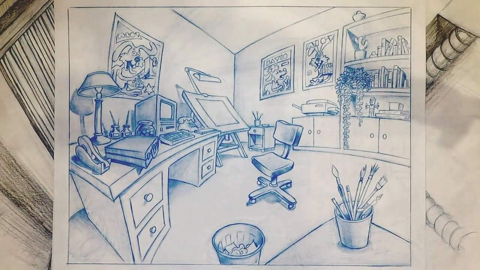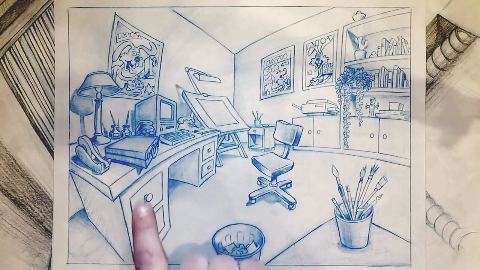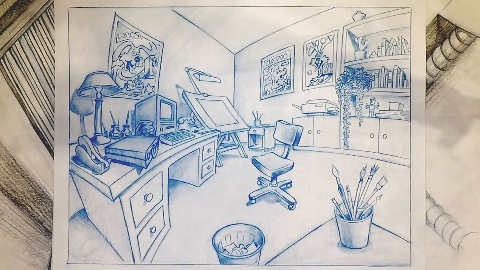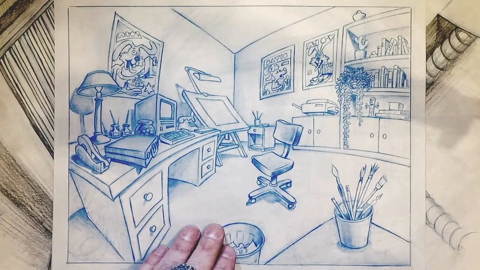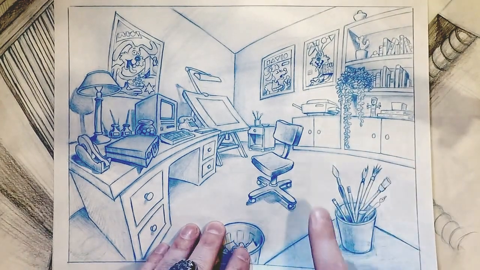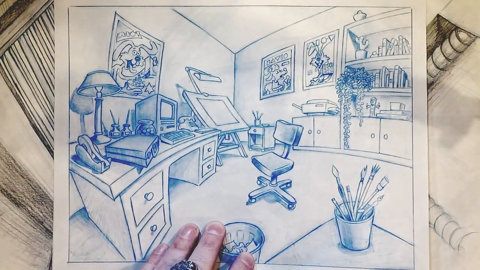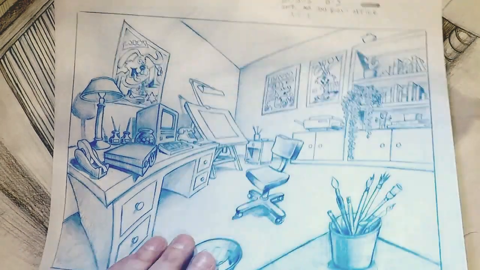Here's a cartoonist's office, and you can see he's got his drawing board and his little computer and tape and paintbrushes and cartoony pictures on the wall, a Xerox machine, little model. And I would bet that's probably based on Redondo's own office.